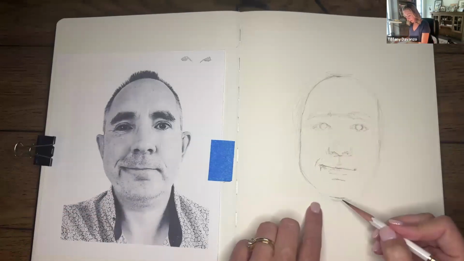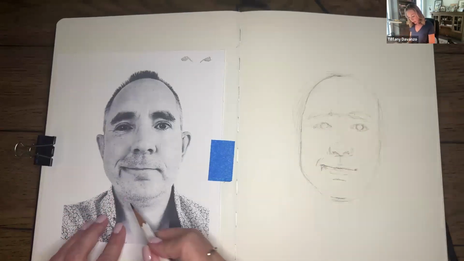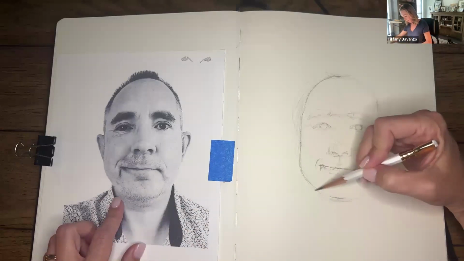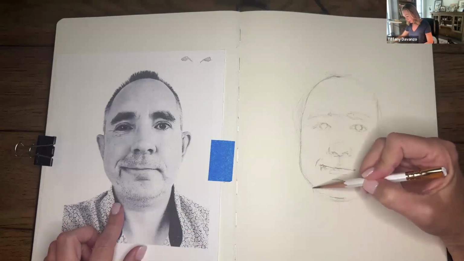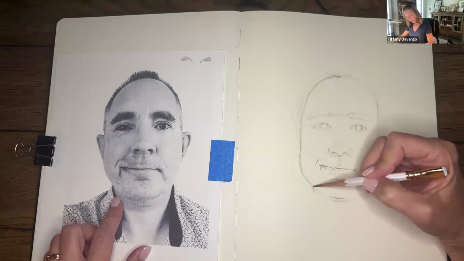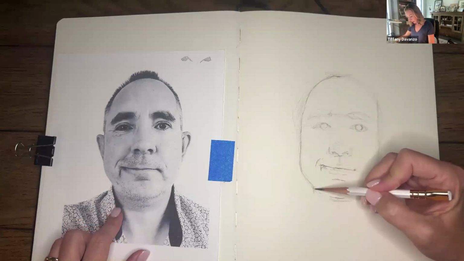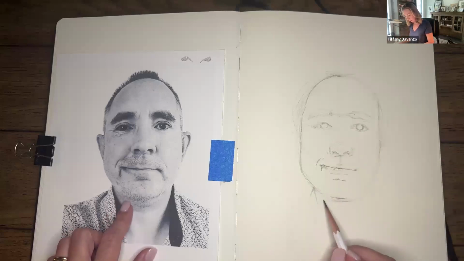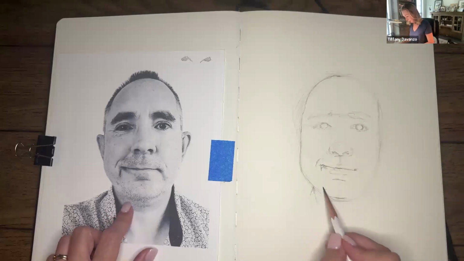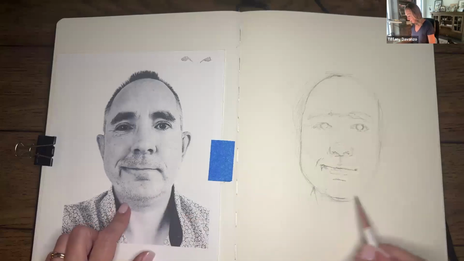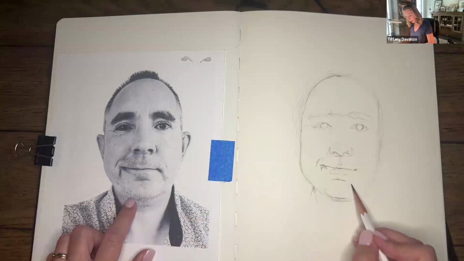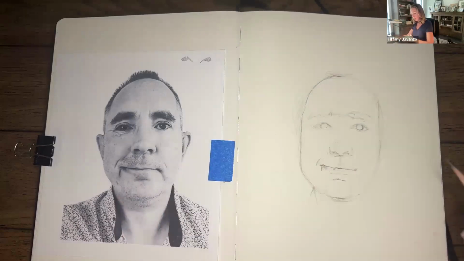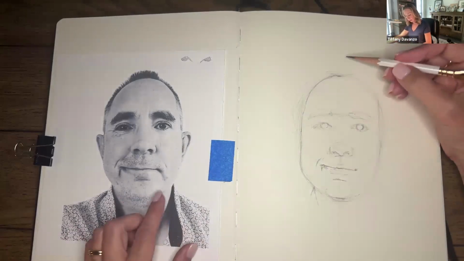And down here, coming in towards the chin. And you can see just the way the photo is, we lose some definition here, and that's okay. We're just gonna draw what we think and refine it later. I'm gonna go ahead and give an indication of the edge of his shirt here and his neck just to help guide me. You may want to draw in a light circle near his chin just to give that some definition. And now I'm going to come up and do the same thing on the other side.